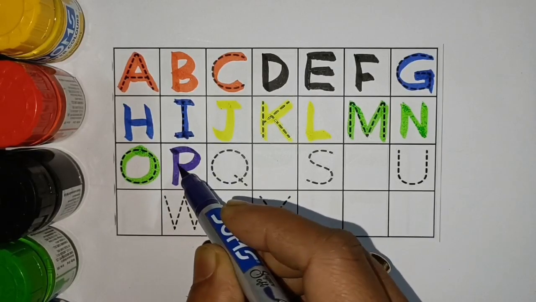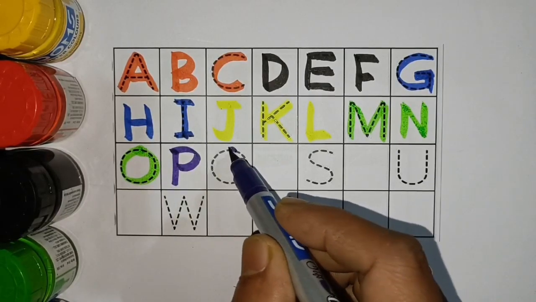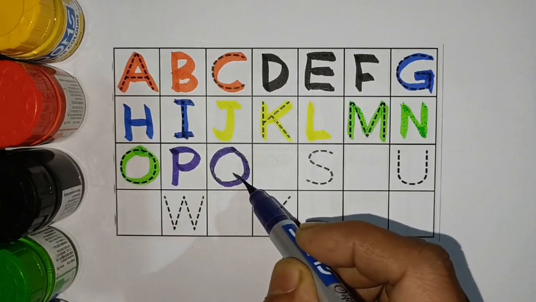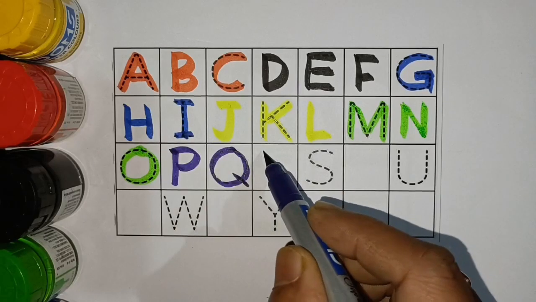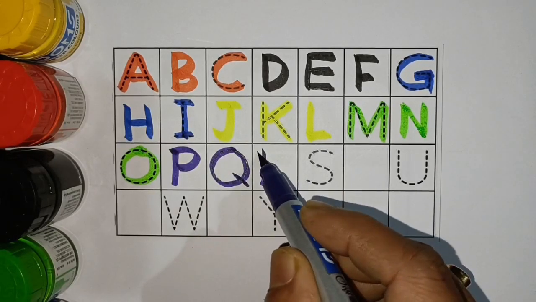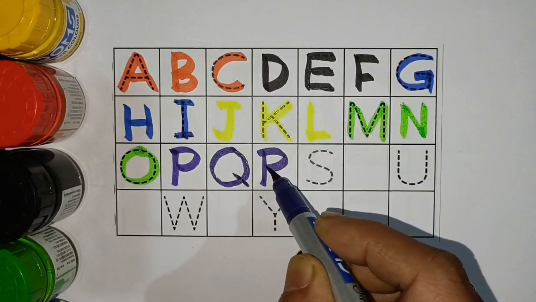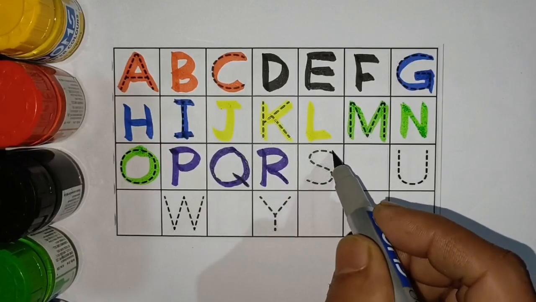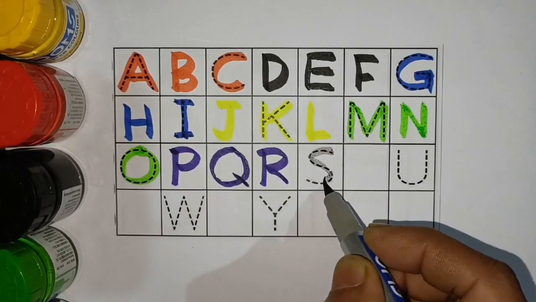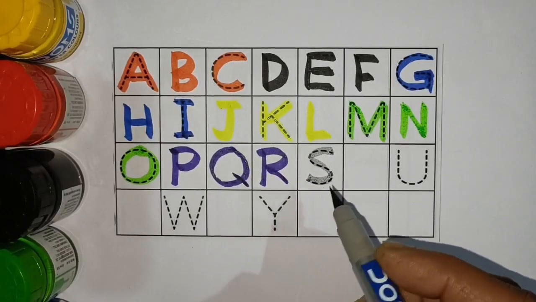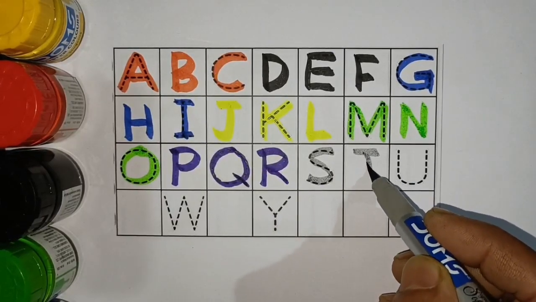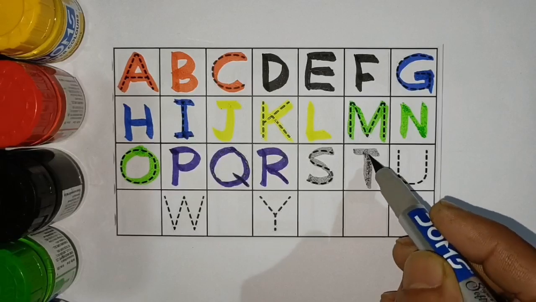P for parrot. Q for queen. R for rabbit. Silver color. S for sun. T for tiger.